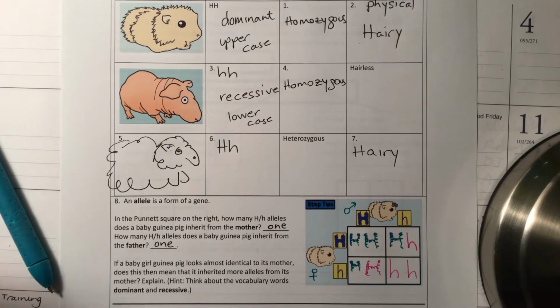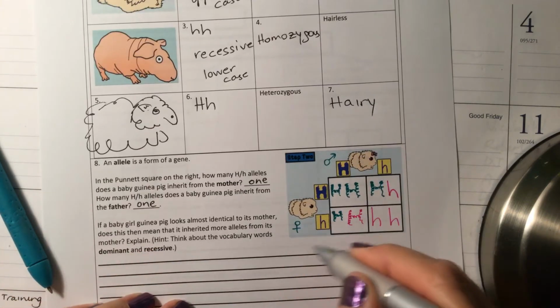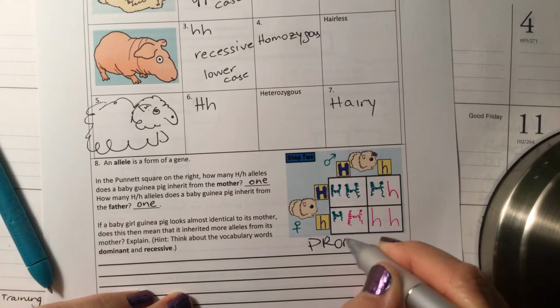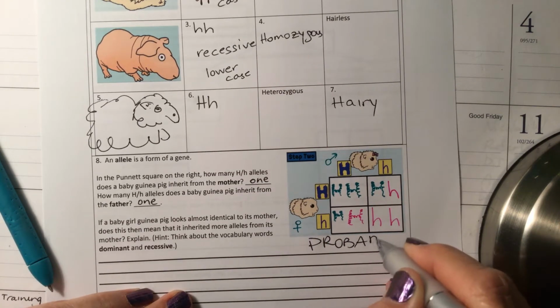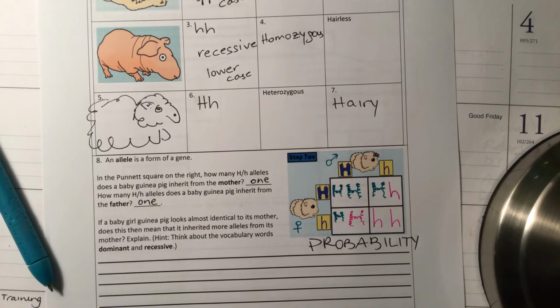Now remember, Punnett squares are probabilities. Okay, this is a probability. And I want you to write that probability there. Okay, so if a baby girl guinea pig looks almost identical to the mother, does this mean that it inherited more alleles from its mother? Explain. Well, no, it's not going to inherit more alleles from one parent than the other, unless it's a sex-linked trait, and we'll talk about that some more later.